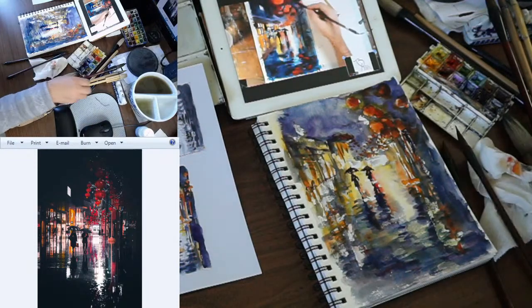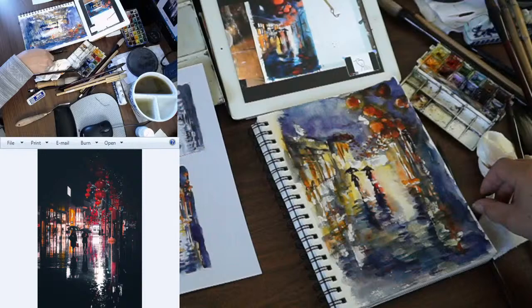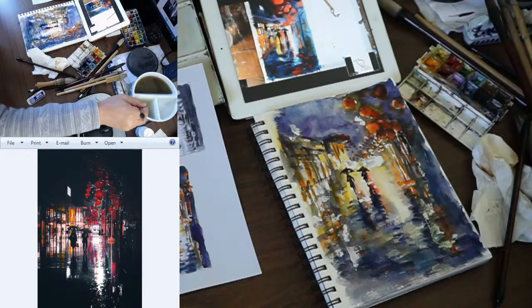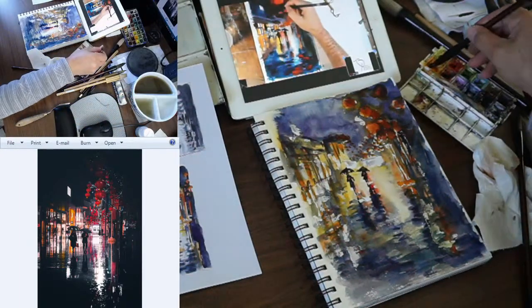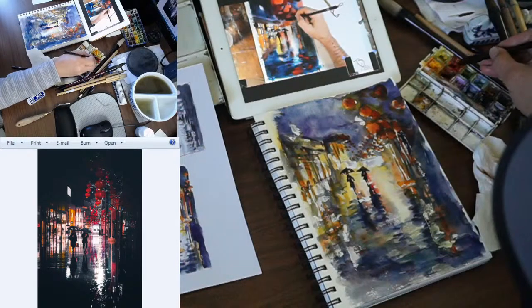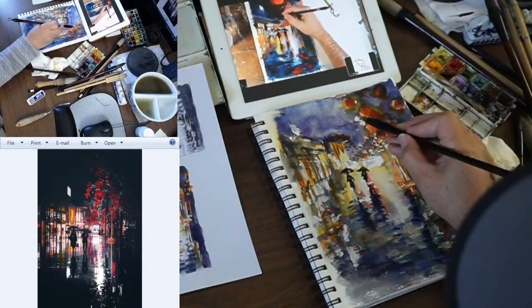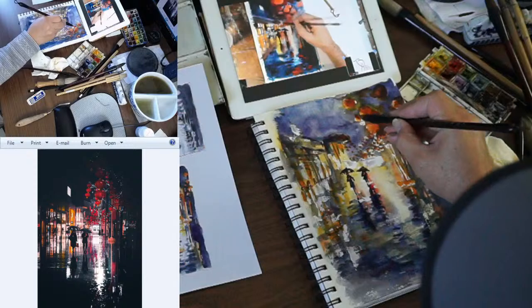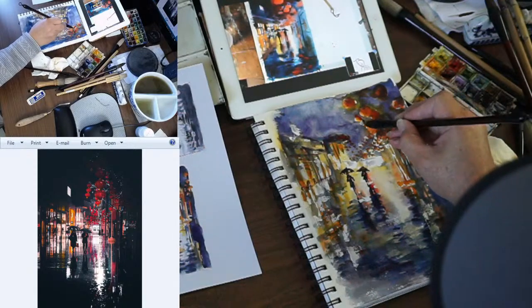Yeah, as if it's giving off a little bit of a glow. Maybe even a little bit of yellow in that. I don't know. Let's see. Ooh, that's neat. I have no reason to do that except for I just wanted to.